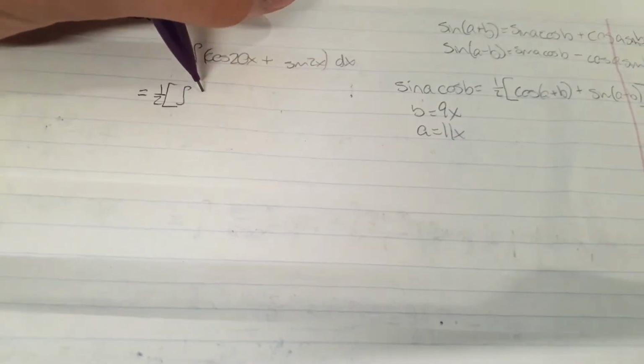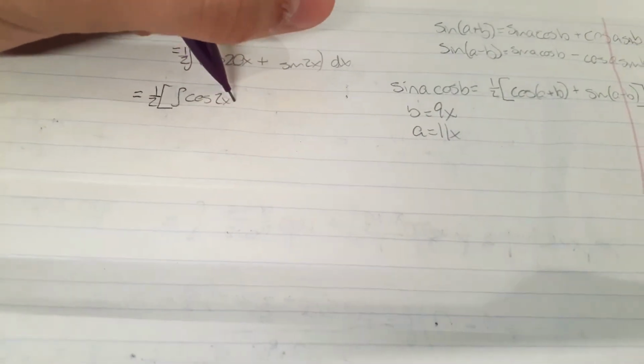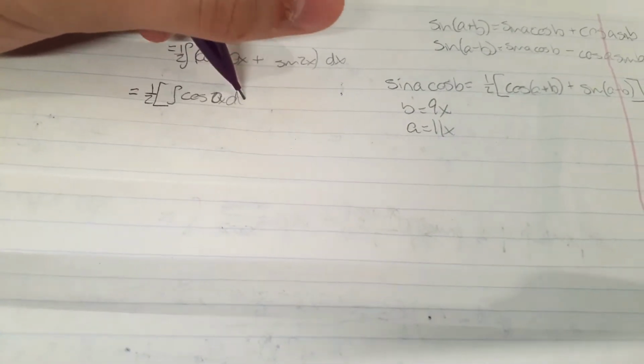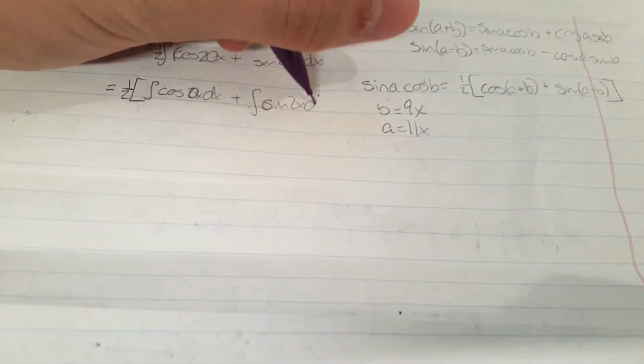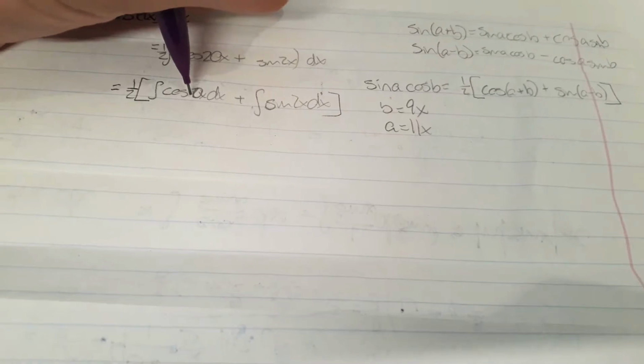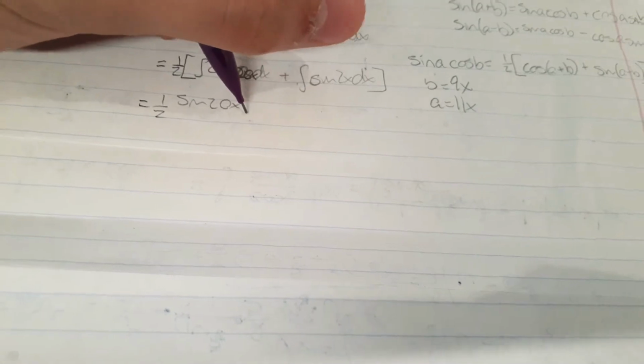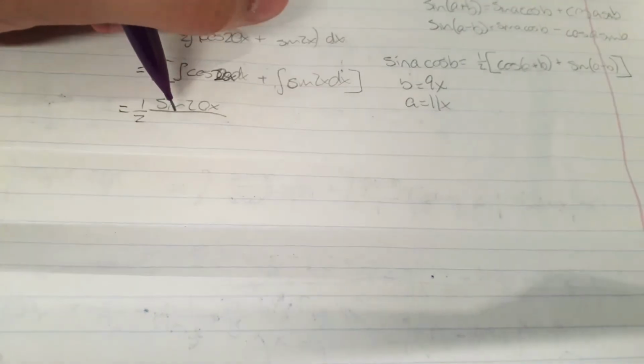And now over here we can split it into 2 integrals, 1/2 cosine of 20x dx plus this bad boy over here. That's a 20x. Okay. And now we can see that this is equal to sine's derivative is cosine, but since it's sine of 20x, again, if you did a U-substitution, you'd see this easily. Using the chain rule, the derivative of sine of 20x is cosine of 20x times 20, so we're going to have to divide by 20 over here.